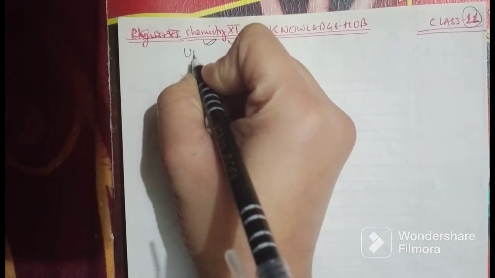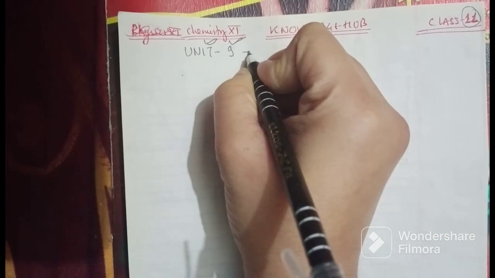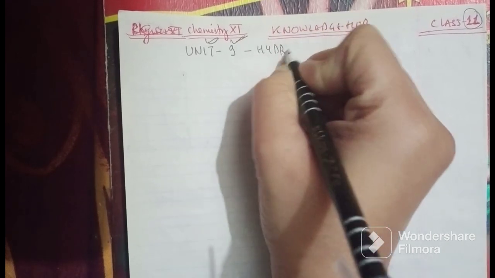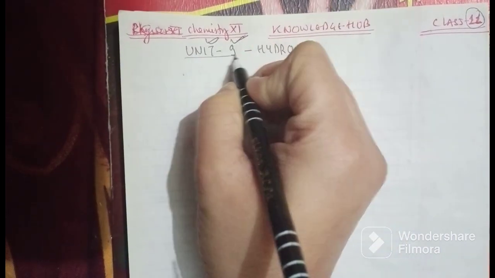Today we're going to start with chemistry for class 11th. We had done class 10th, and in class 11th we completed the Part 1 units; now we are dealing with Part 2. We had started with unit 8, which was redox reactions. This is unit 9. The name of the unit is hydrogen, so unit 9 is hydrogen, which we'll continue here.